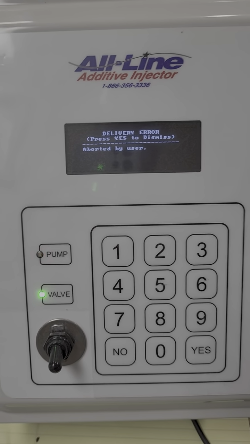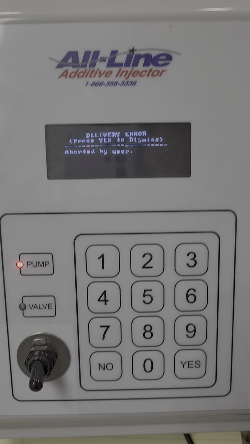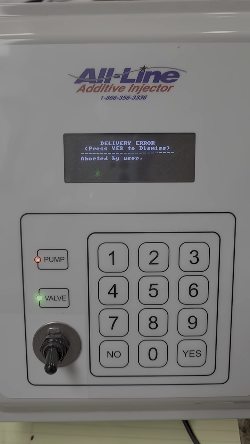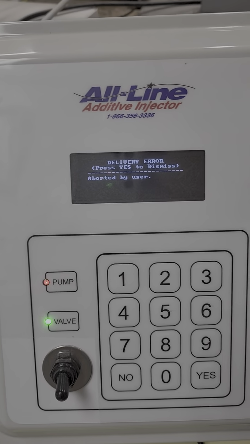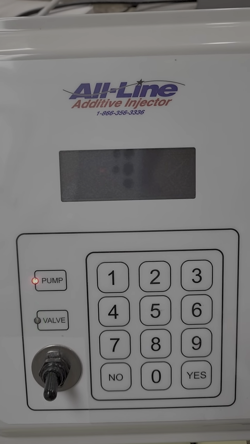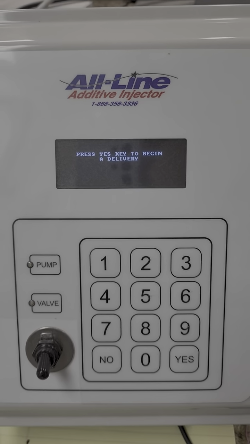And since I had defined a delivery and I aborted it, it's writing out a record. So that is recorded to the flash drive. And then it's telling me that I aborted it. So yeah, I'll dismiss that. So now it's all the way back to the beginning.